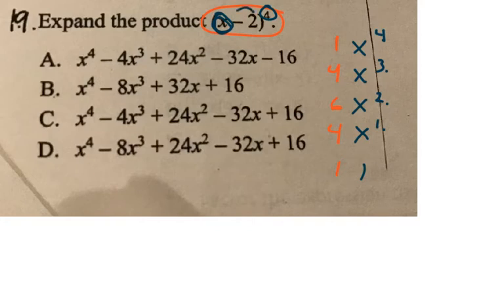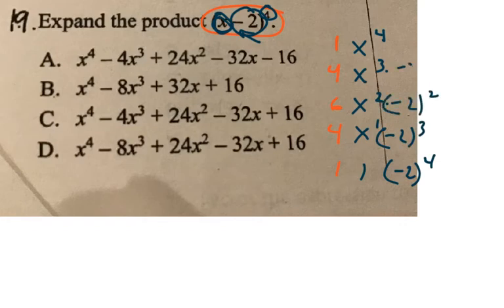Now, what about the negative 2? Now, you have to be careful. It is a negative 2, not a positive 2. Well, that's going to do the same thing, but go in reverse order. So negative 2 to the 4 is going to be here. The negative 2 to the 3, negative 2 to the 2, negative 2 to the 1. Of course, negative 2 to the 0 is simply 1, because anything to the 0 power is 1.